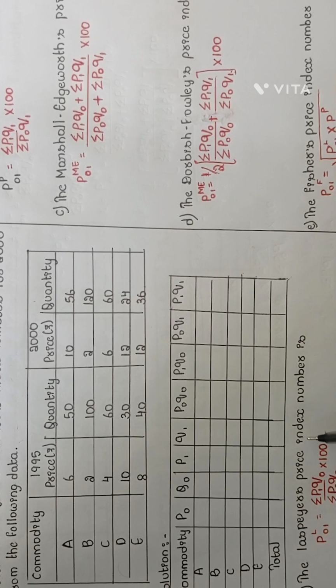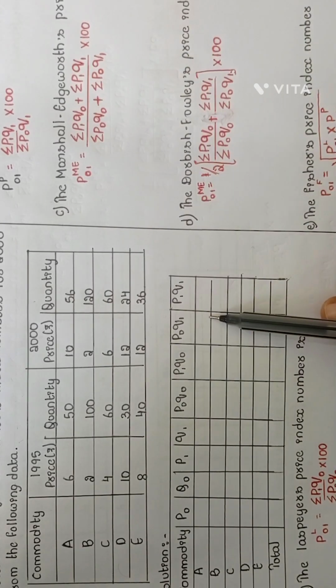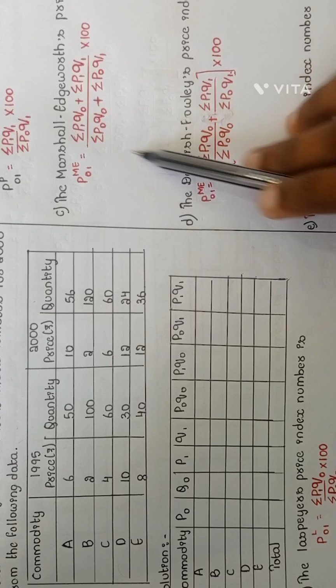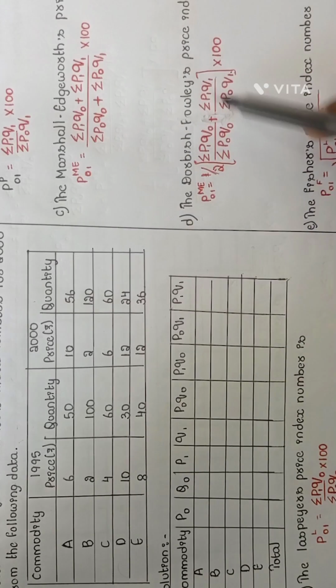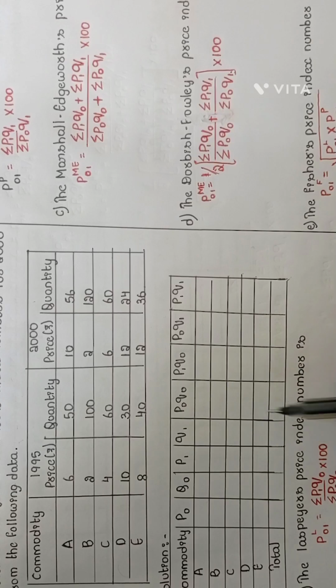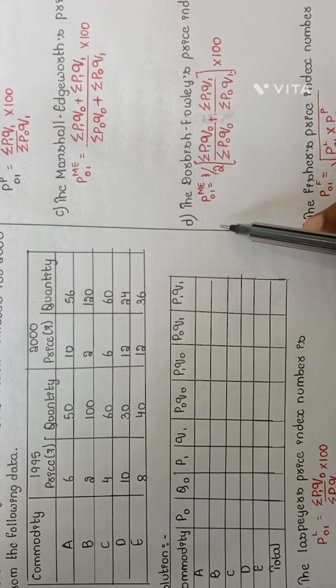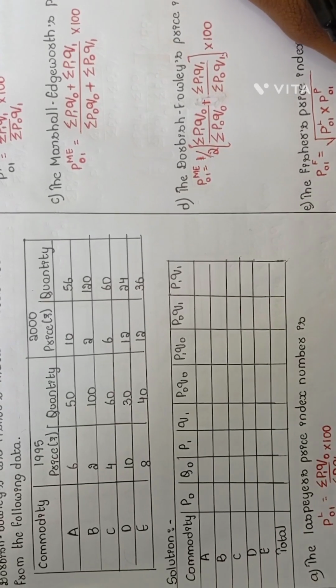First, you take down the requirements of the Laspeyres and Paasche index numbers in this format so that it will be easy to compute the other formulas, because the other formulas are a combination of the Laspeyres and Paasche price index numbers. So if you take down the formulas of Laspeyres and Paasche in this format, it is more than enough. Okay, so let's start with the solution.